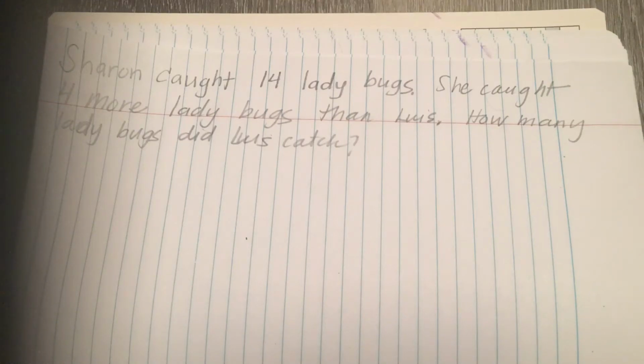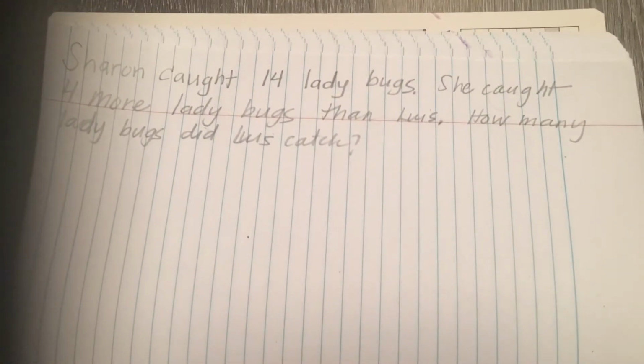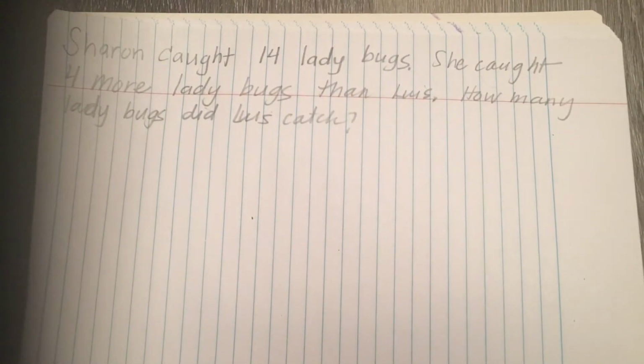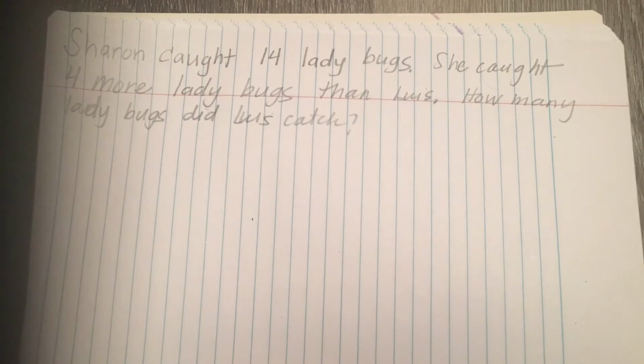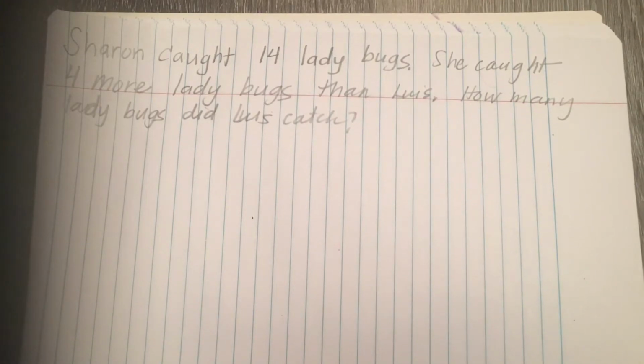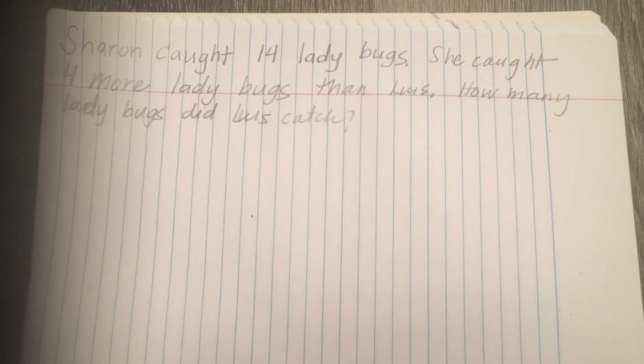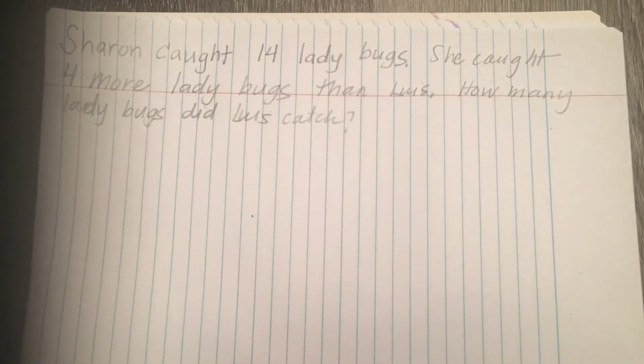Okay, first graders, with this problem today we are going to bar model it. I'm trying it on a paper, and let's read it and think about what's going on with it. It says Sharon caught 14 ladybugs. She caught 4 more ladybugs than Louise. How many ladybugs did Louise catch?